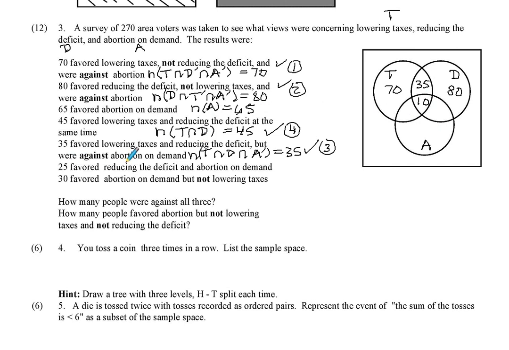25 favored reducing the deficit and abortion, so that's the number in D and A, the overlap. D and A is this football here. The total of that is 25. We've got 10 in the middle, and this total football is 25, so this is 15. So that's the 5th piece of information.